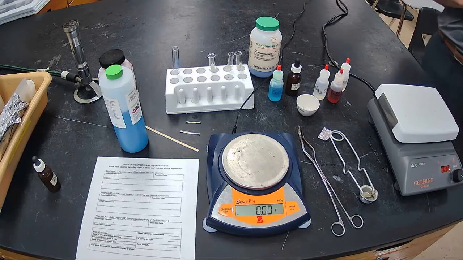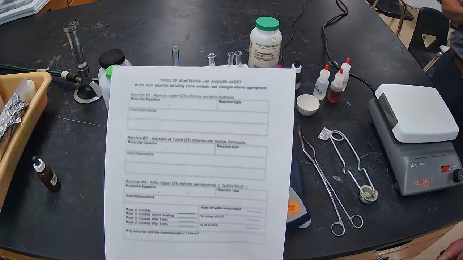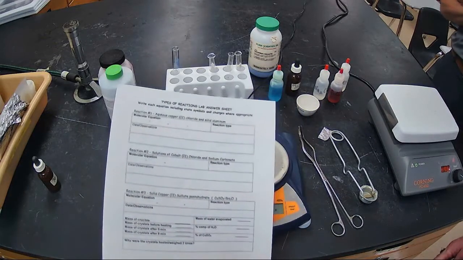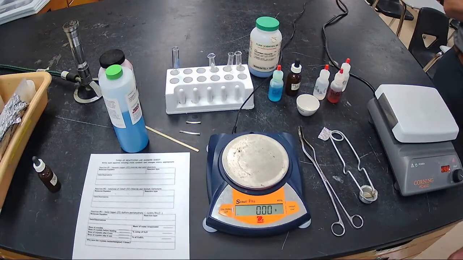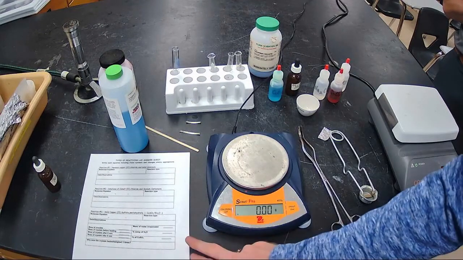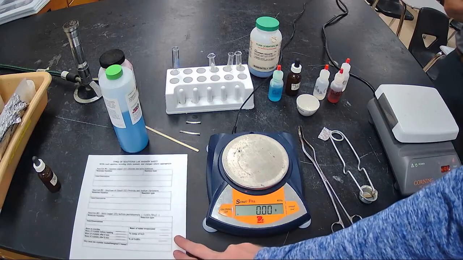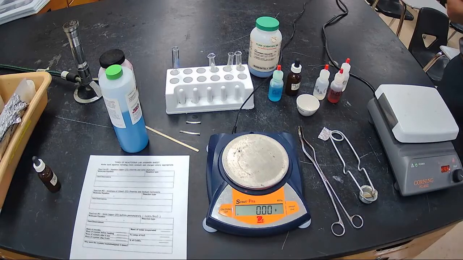Yep, let's go. Okay, so reaction number 1, you'll see on the paper. If you want to download this paper, we'll have it attached. You can download it and print that file if you want to do that. If not, you can just answer your questions on eCampus. We're going to go and do these labs together.